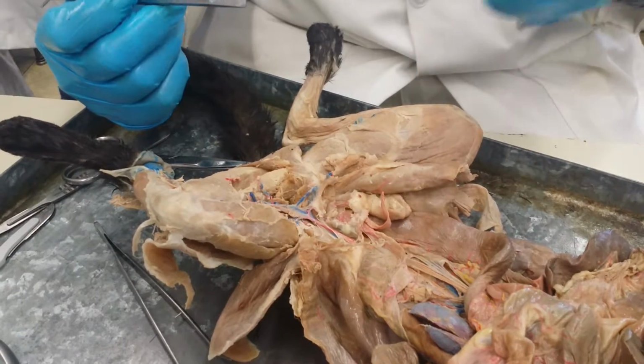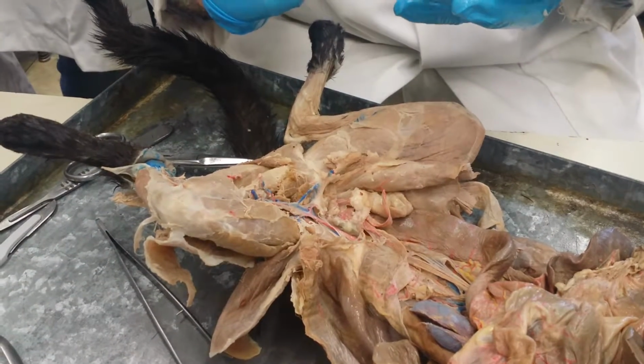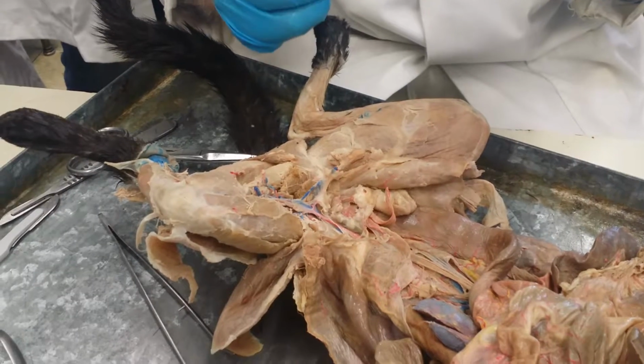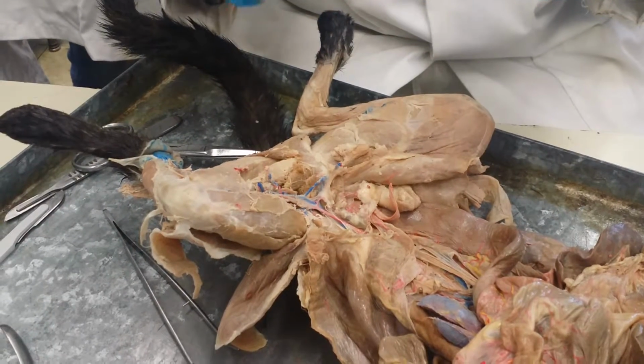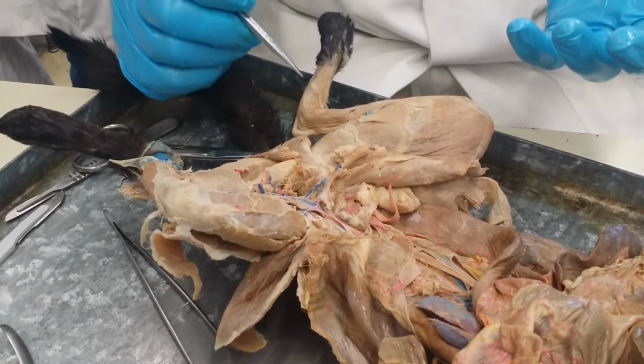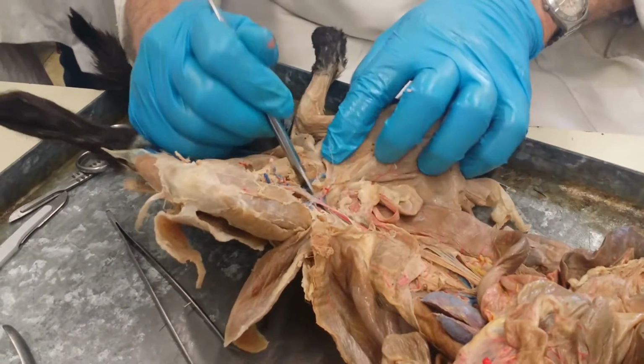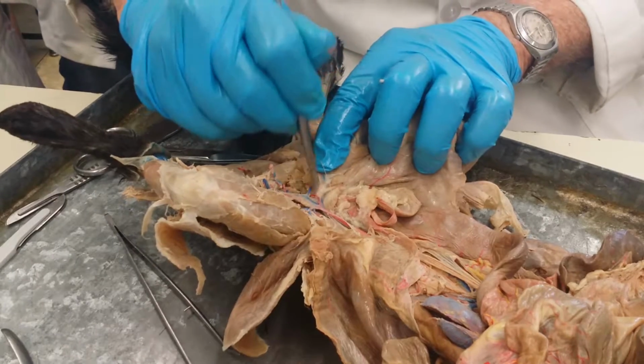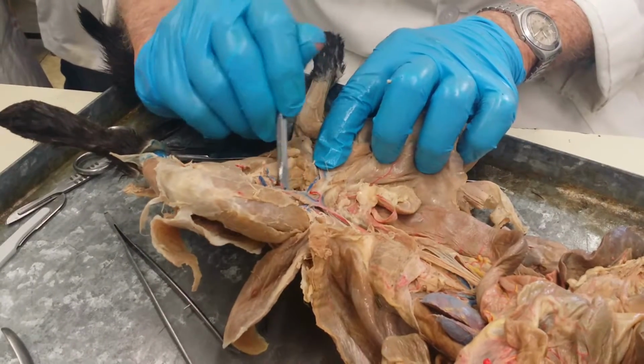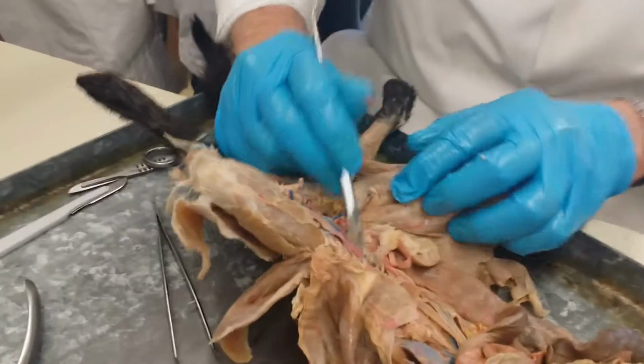In the human, you have common iliac artery and vein, you have external iliac artery and vein, and you have internal iliac artery and vein in the human. That system only applies to the venous system in the cat.